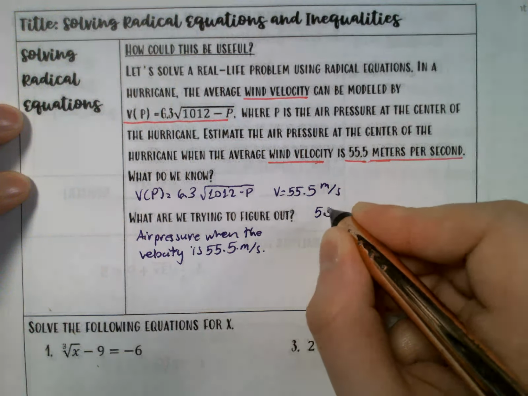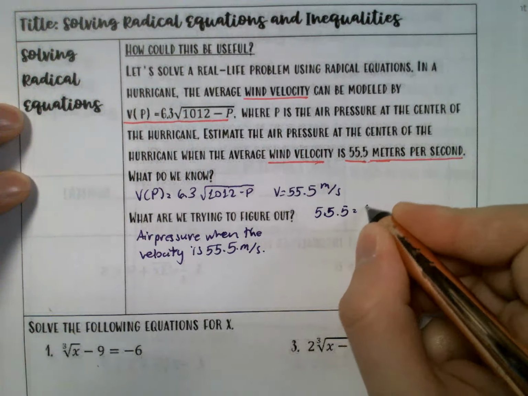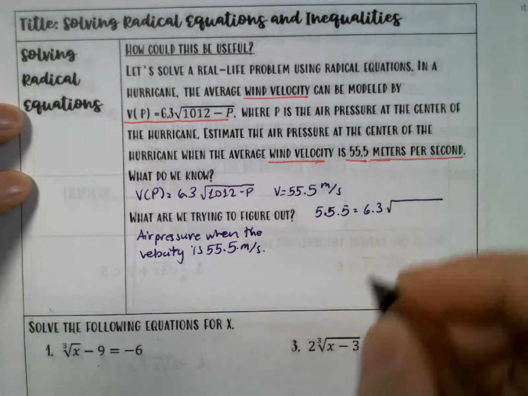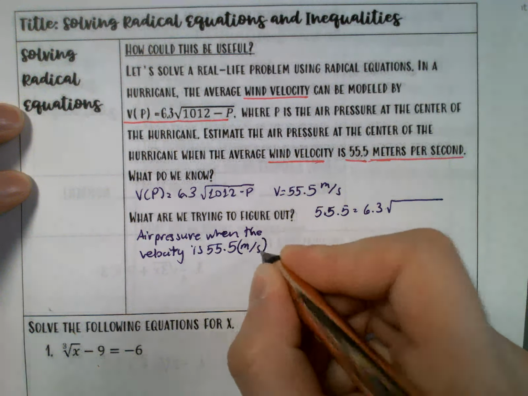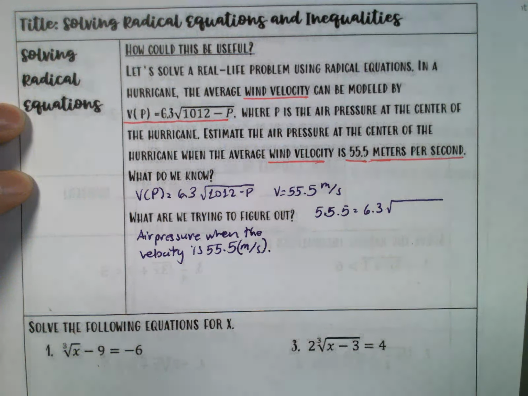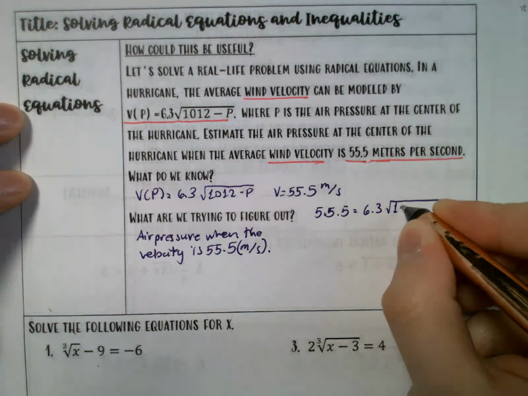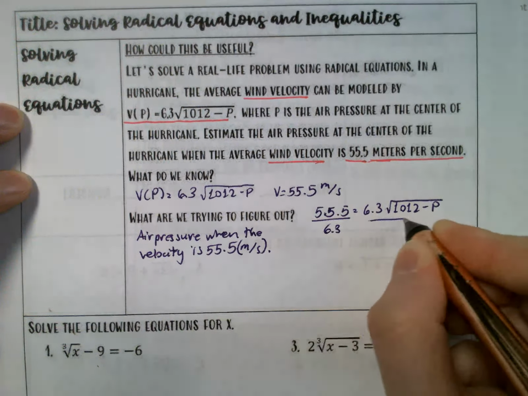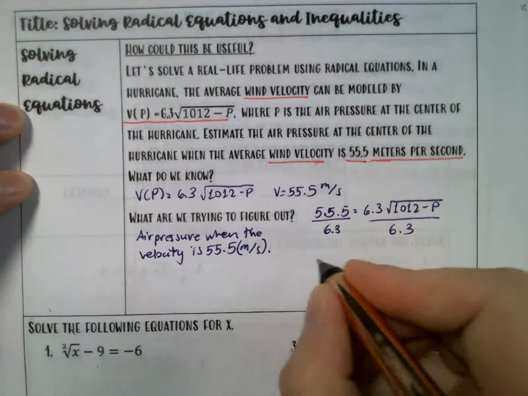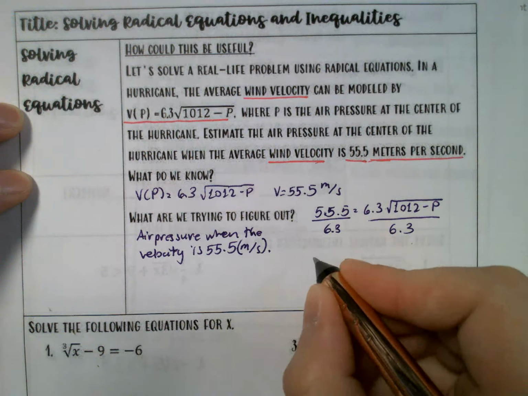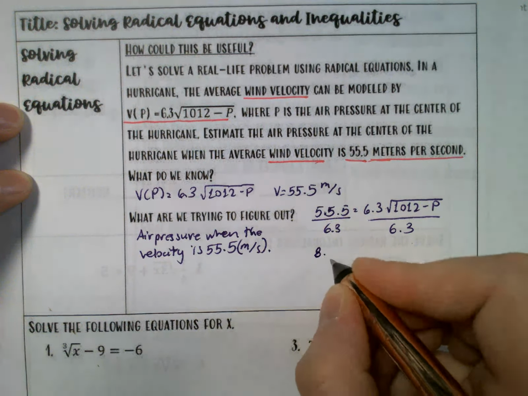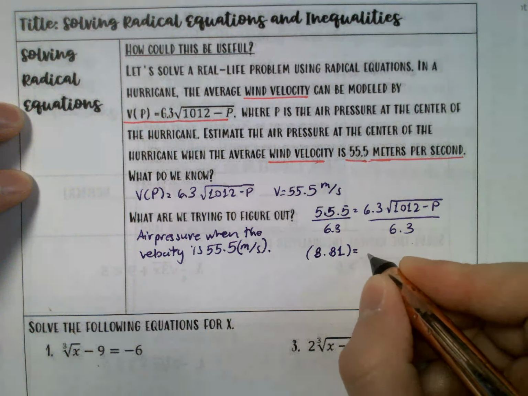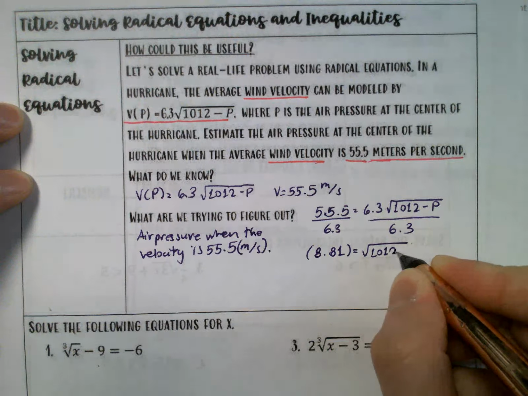So we're going to have 55.5, parentheses meters per second, equals 6.3 times the square root of 1012 minus P. We're going to divide both sides by 6.3, and we do that and we get 8.81 equal to the square root of 1012 minus P.